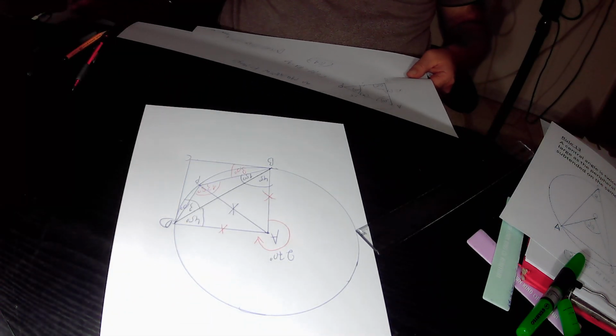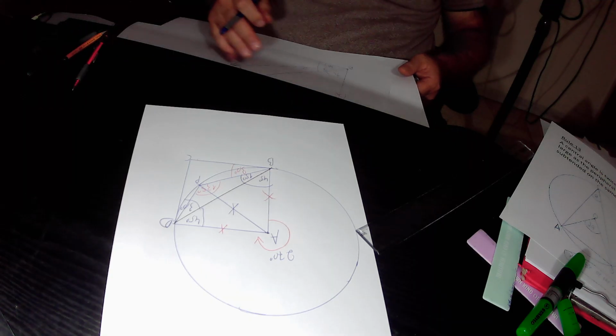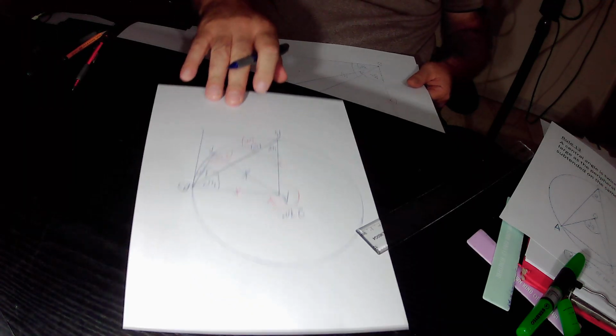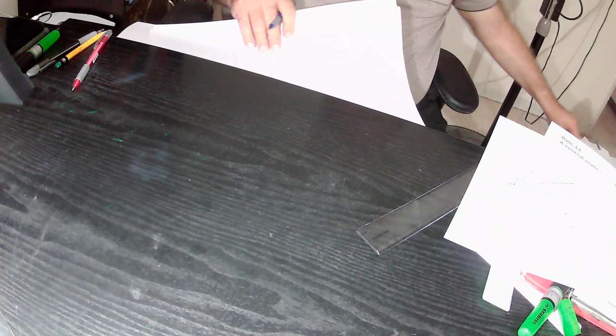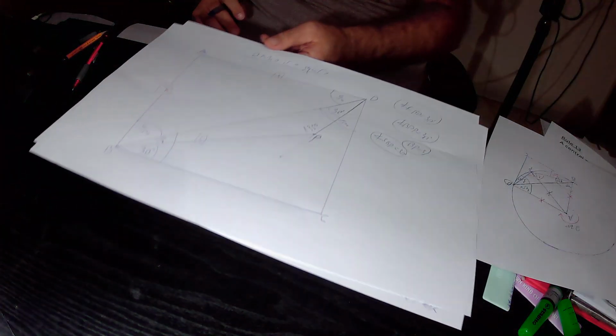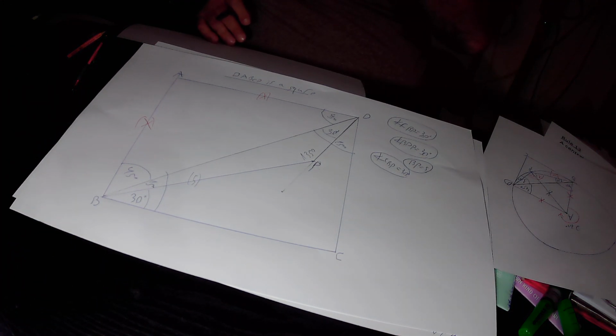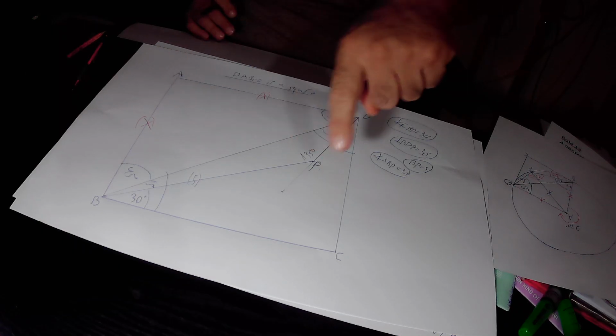So in the next step, aside from the lecture, our task in this lecture is to find the area of this square ABCD.